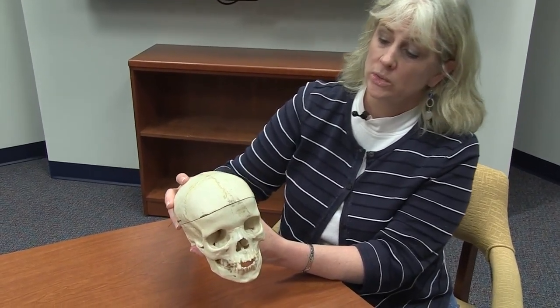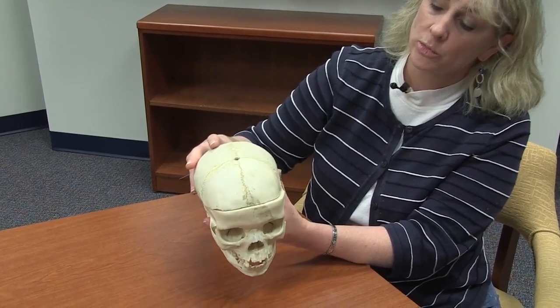Today we're going to talk about the bones of the cranium. The cranial bones make up the superior portion of the skull, those bones that actually touch the brain and are part of that brain casing. We will show you the bones as well as the bone markings for each bone that we want you to go over in lab. So as we look at the skull, we see the frontal bone here.